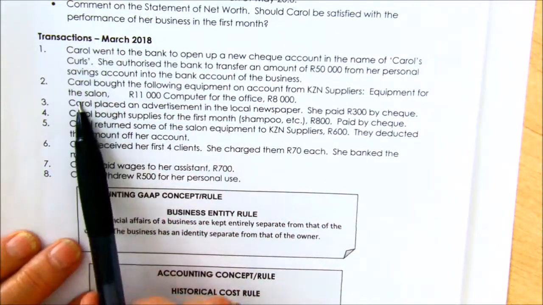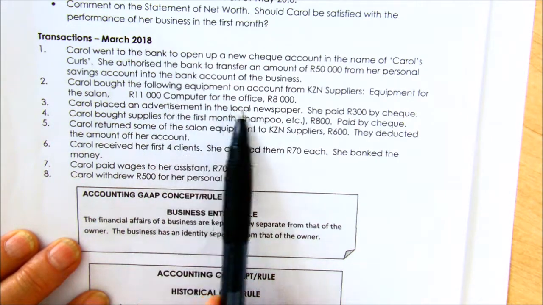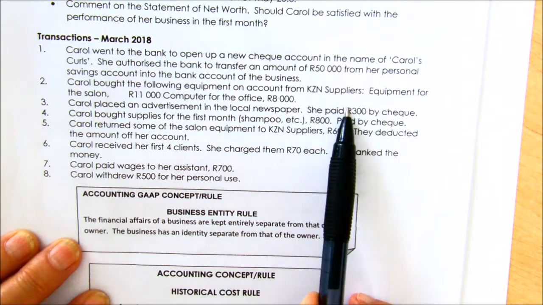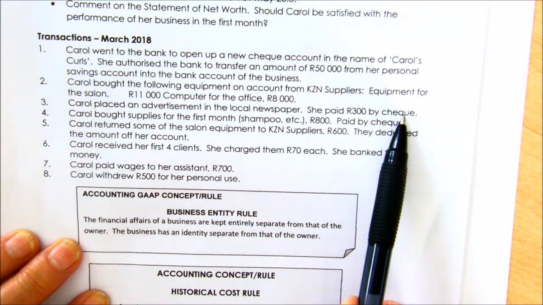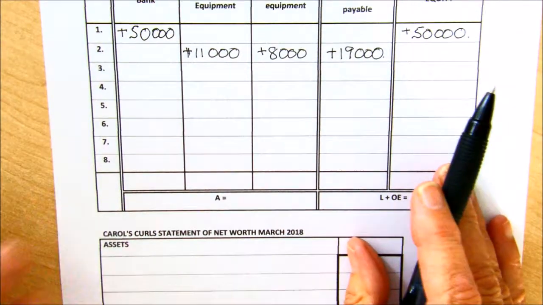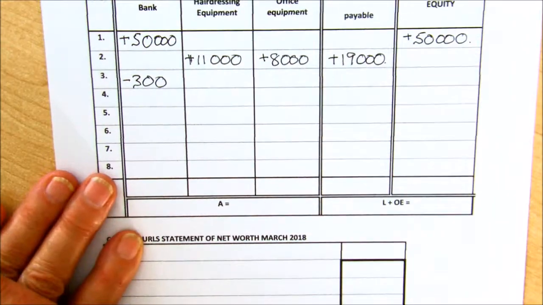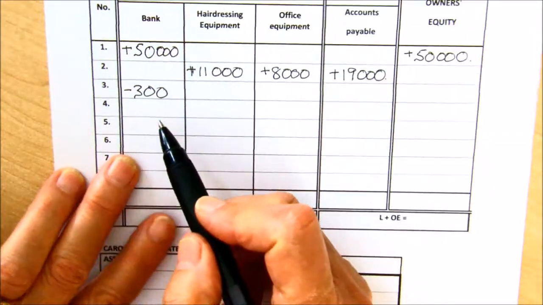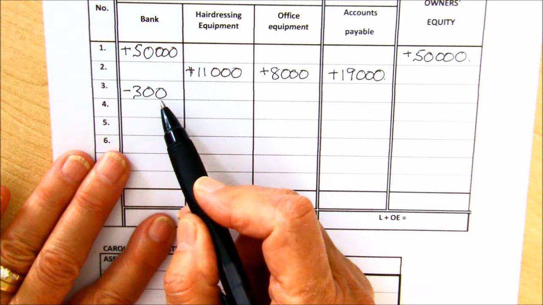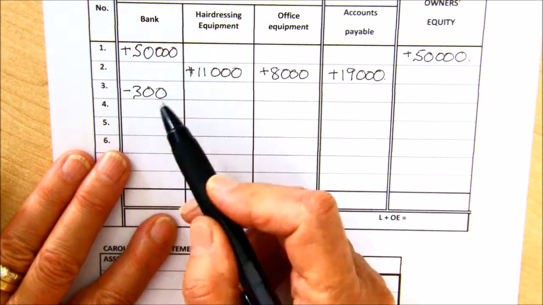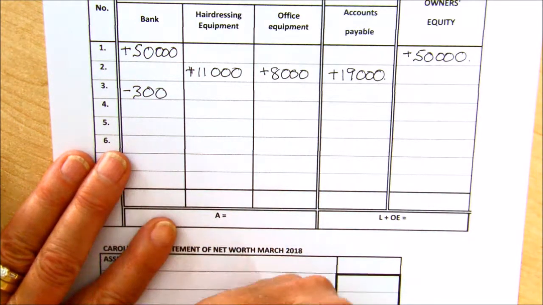Now let's carry on. Carol placed an advertisement in the local newspaper, and she paid 300 Rand by check. Now the first thing is she's paying, so her money is going down by 300 Rand. Now that advertisement is what we call an expense. She has to pay for it, but she's got nothing of value.